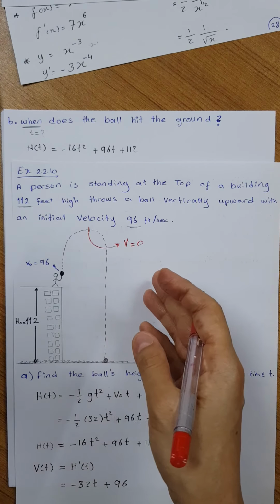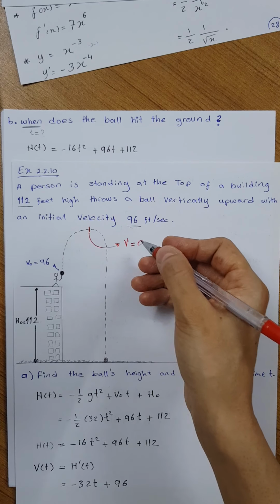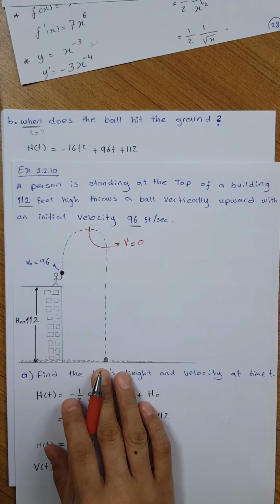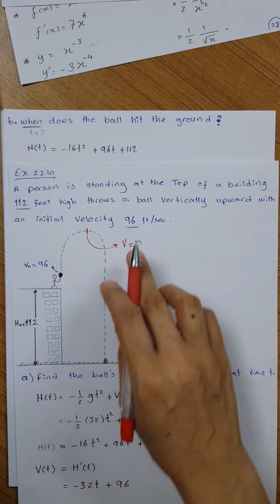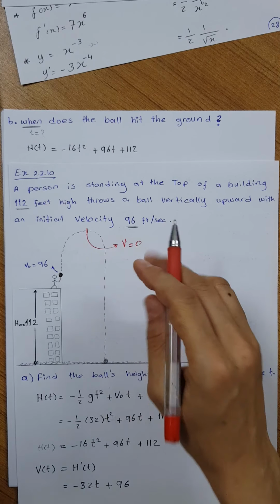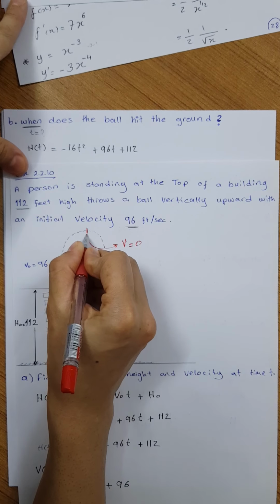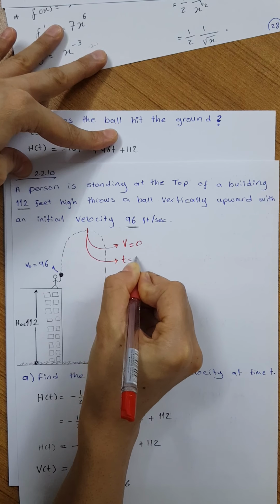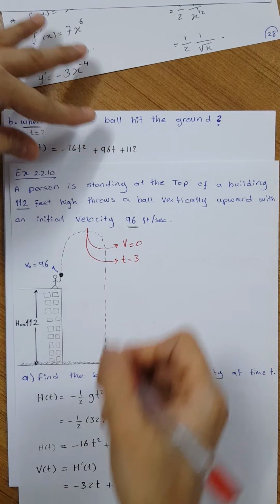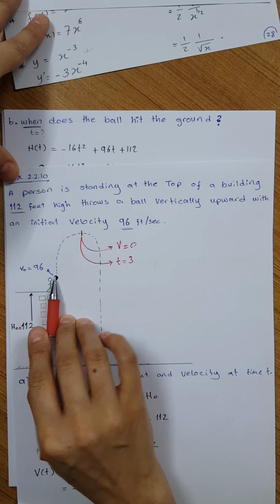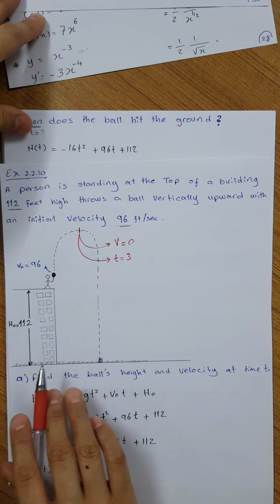Of course, if there's no gravitational force, that velocity will not equal 0 and the ball will just go up because you've given the ball an initial velocity of 96. But the gravitational force changed it to 0. So what is the t here? At that point, t is equal to 3. After 3 seconds of throwing the ball, the velocity will equal 0.